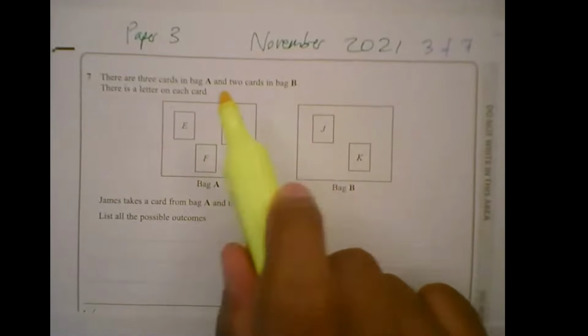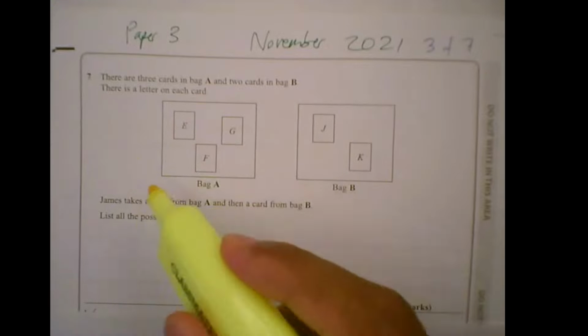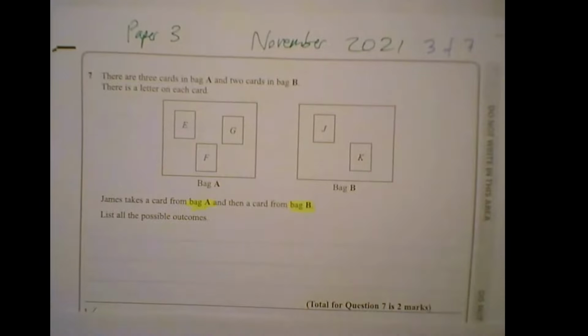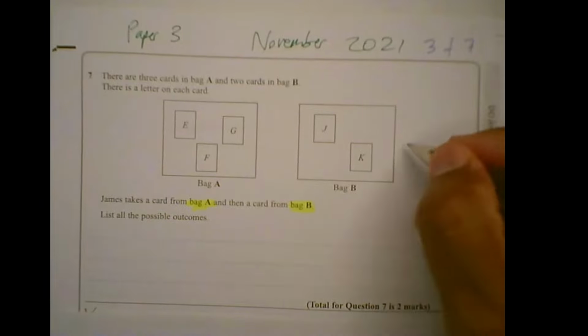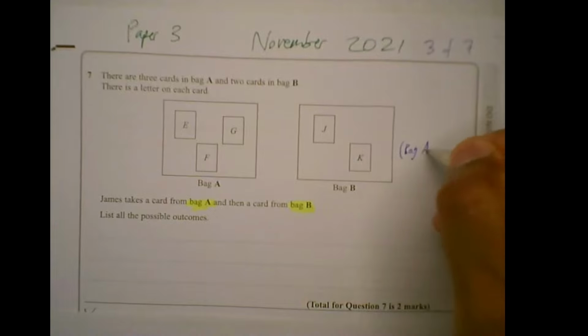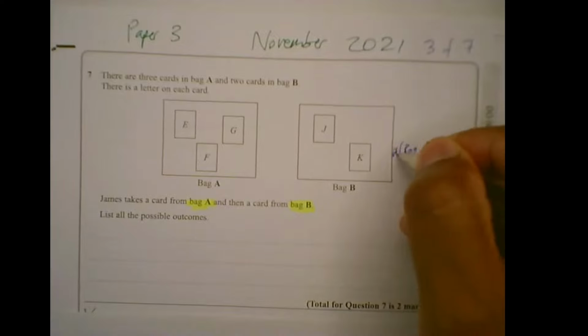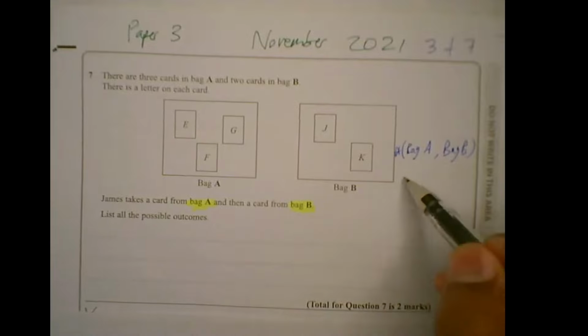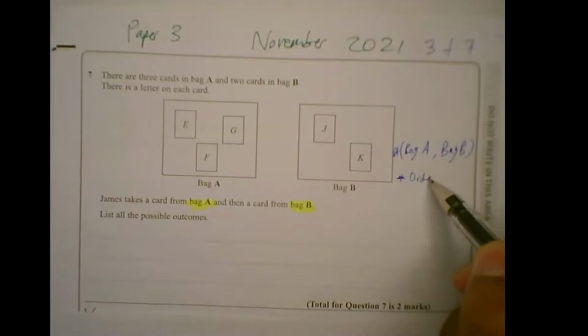There are 3 cards in bag A and 2 cards in bag B. There is a letter on each card. James takes a card from bag A and then from bag B. So what we need to do is have bag A and then bag B. That's what we need to choose, and we have to list all the possible outcomes. Remember, we have to do this in an ordered way, so it's easier for us to keep track. Just like the first 2 questions, similar thing again.